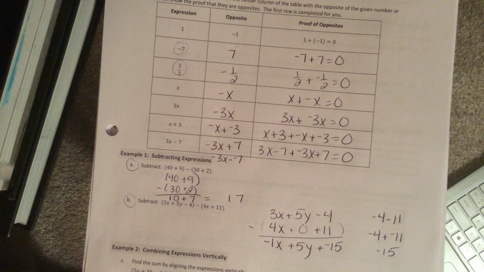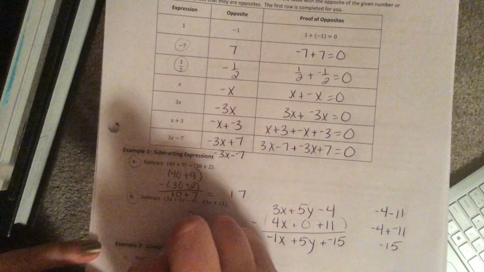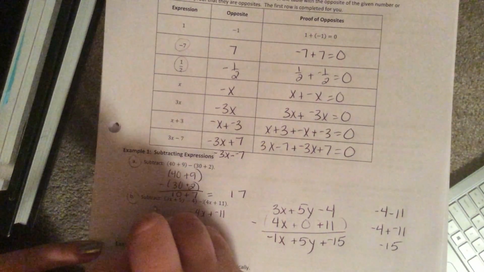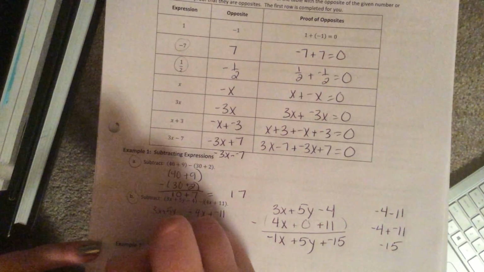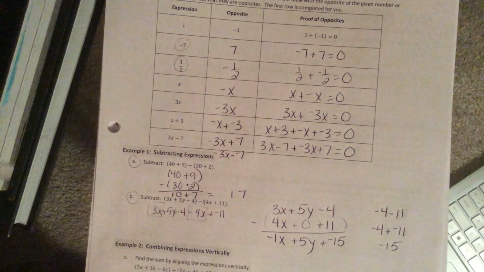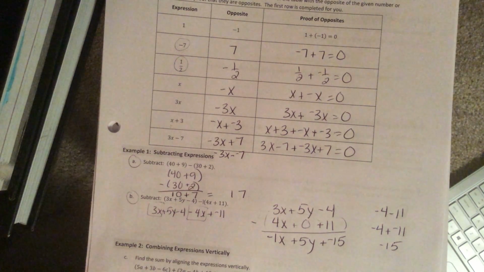You didn't have to do it this way. You could have actually distributed out this as a negative 1, said negative 4x plus negative 11, and then combine like terms from there. That would have been okay too. But this lining up option is pretty cool because it kind of lays everything out for you nicely.